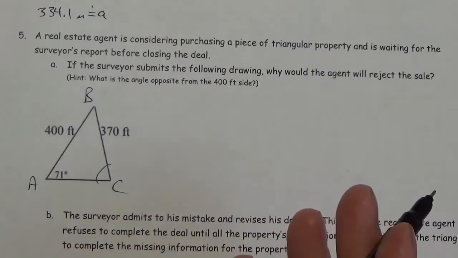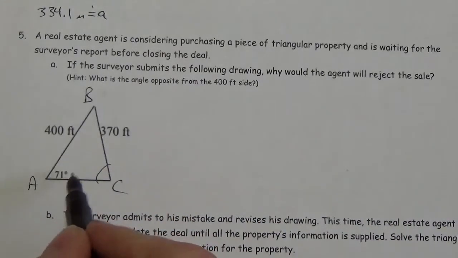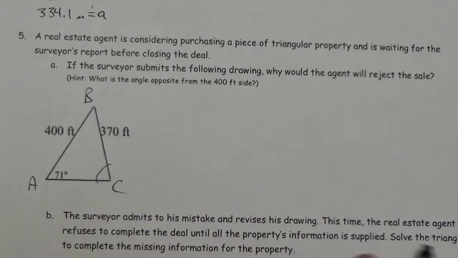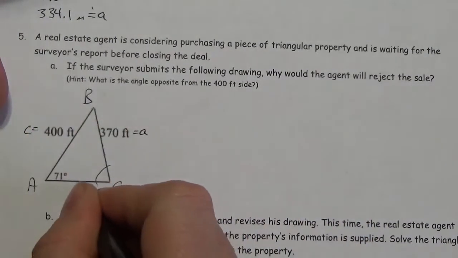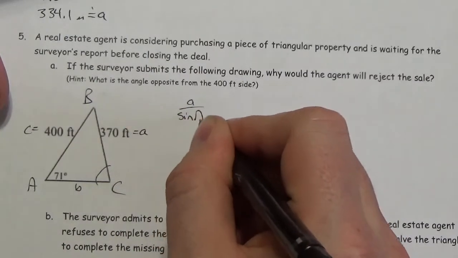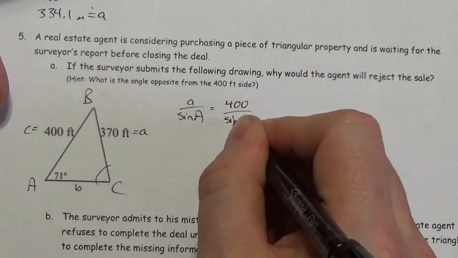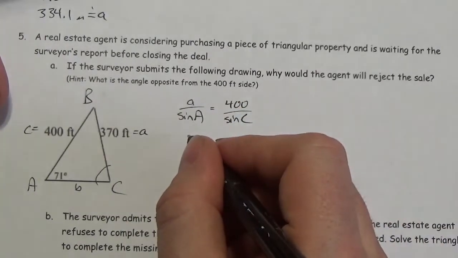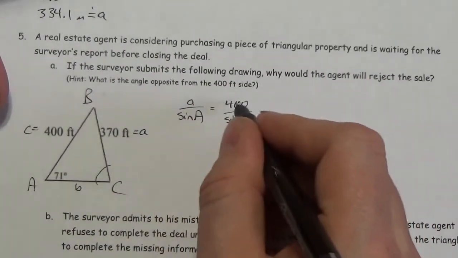Now this is clearly not a right angle triangle. I have got, though, an angle and the side opposite it. So that's the sine law. So I know that this is my little a, this is going to be my little c, here's my little b. So I know a over the sine of a, or at least I can determine that ratio. That's going to be 400 over the sine of angle c. I was going to put little c there.